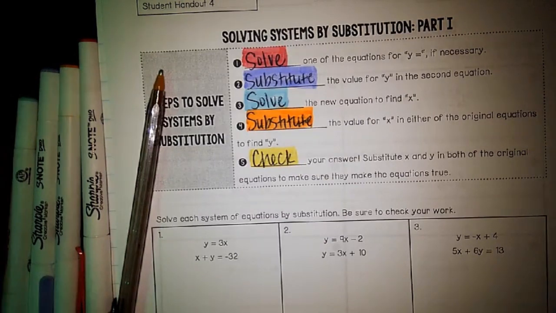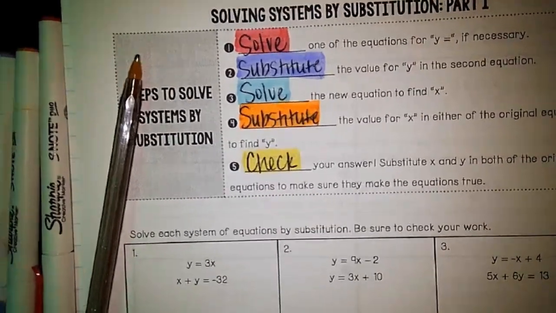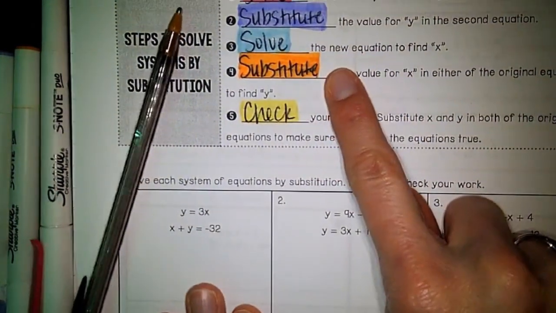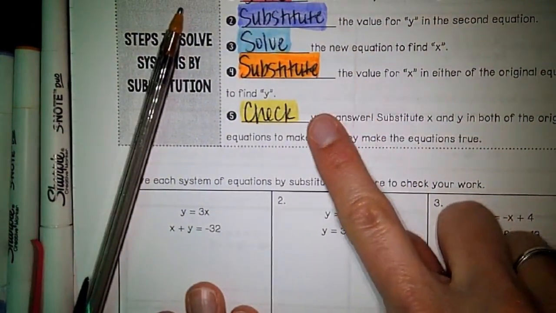We're solving each system of equations by substitution. So we're substituting the values. We're going to solve, substitute, check. That's what we're going to do. So everybody look at number 1. Solve one of the equations for y if necessary. Okay, do we need to solve any of the equations for y?